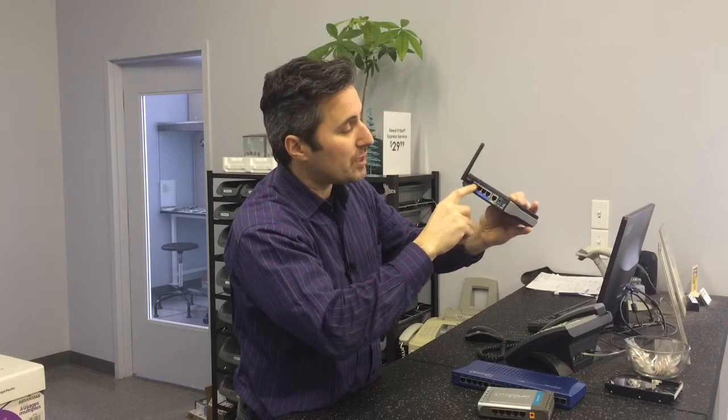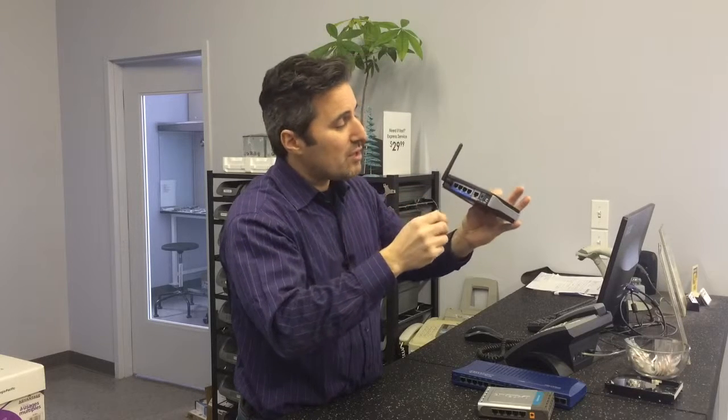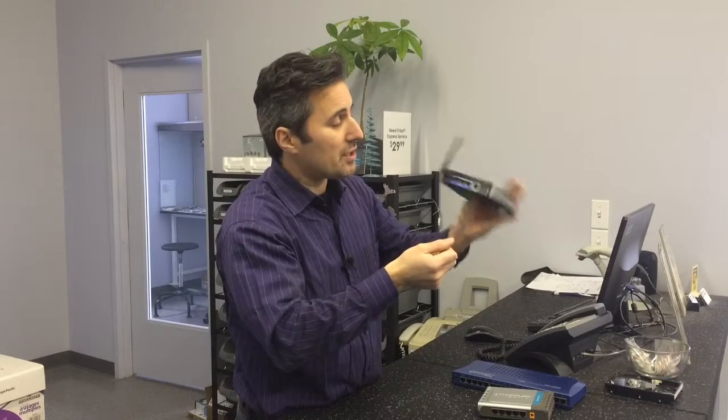You can get 1, 2, 3, 4 computers hooked up to this. In this particular case, you can go even more because you can go wireless. You can go many computers wireless. So let's say you want to hook up 15 computers. All right, so you're kind of stuck because you only have 4 ports here, right? So that's where a switch comes in. You would buy a switch.